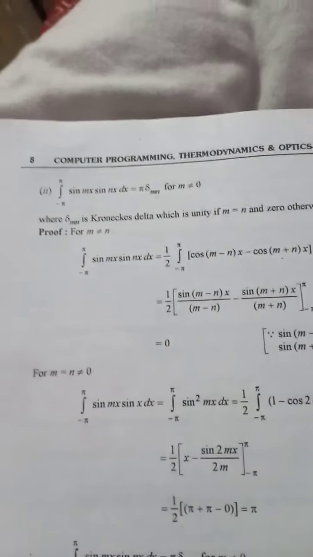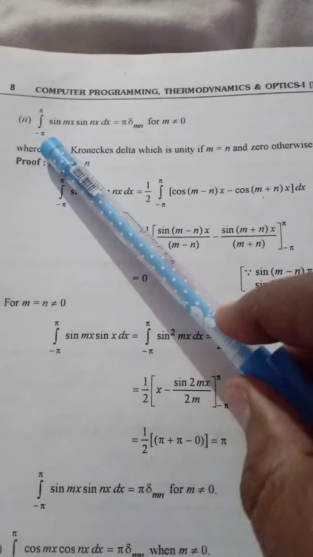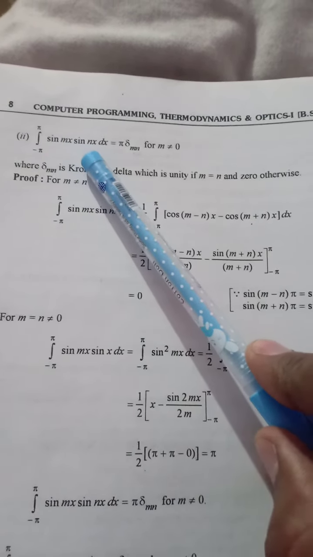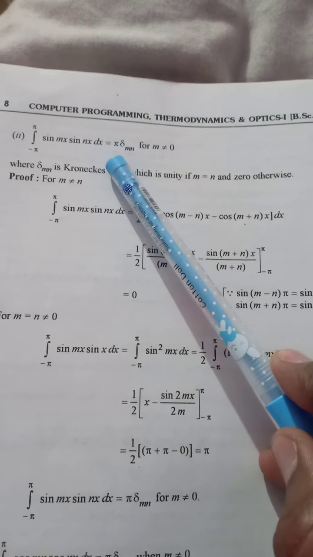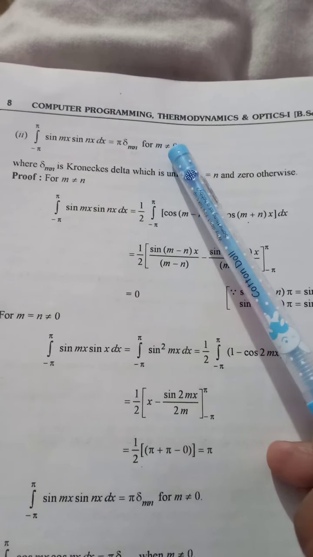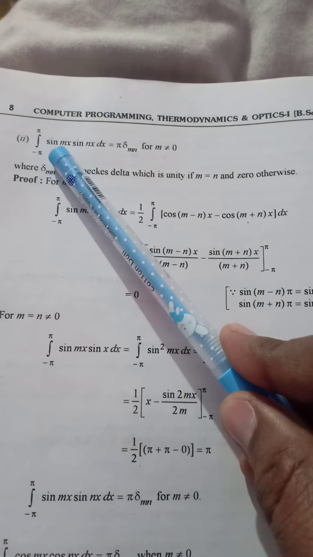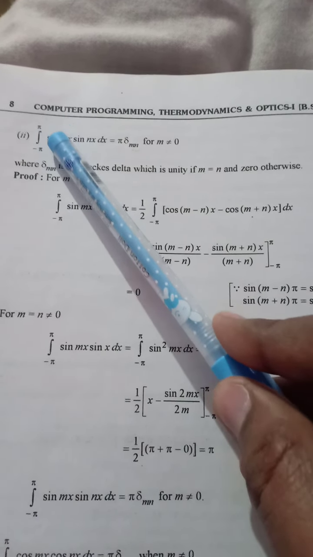The second case is the integral from minus pi to plus pi of sin mx sin nx dx, which is equal to pi delta mn for m not equal to 0. It means if m equal to 0, sin 0 is equal to 0.